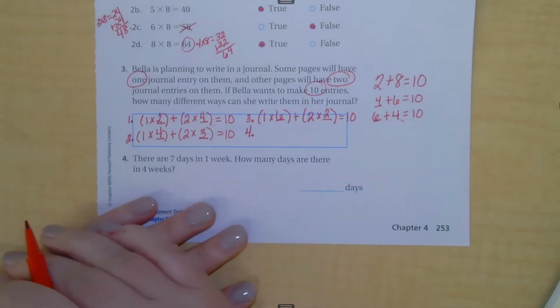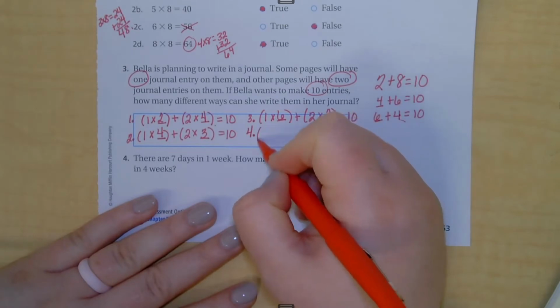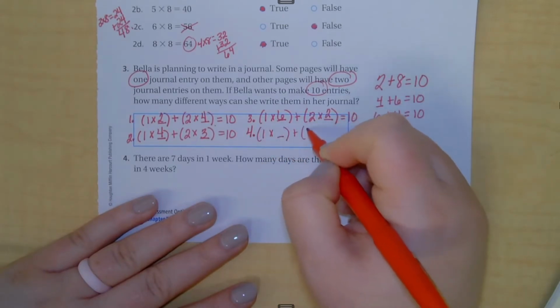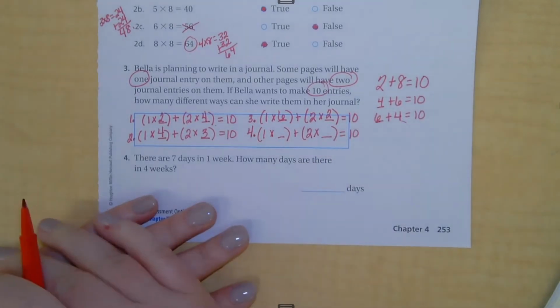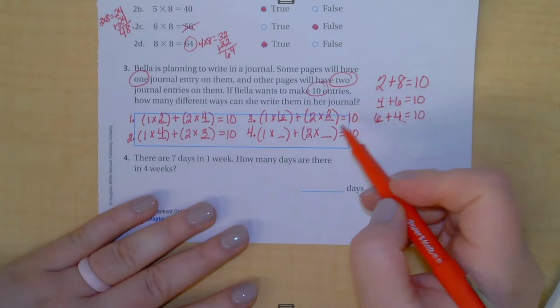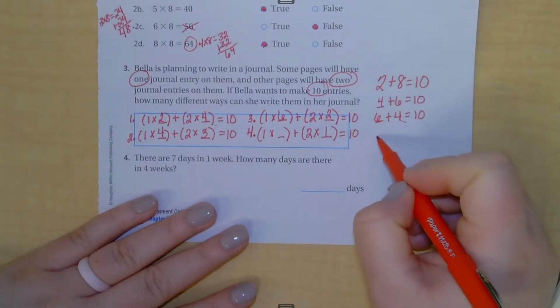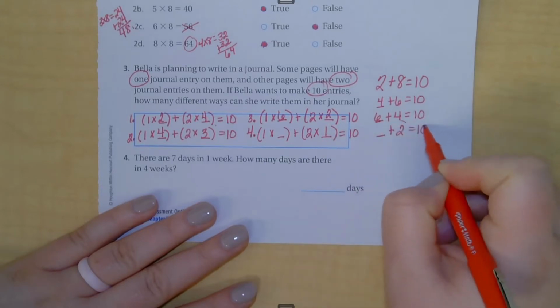All right, you think we can find a fourth way to put these together? Let's write it out one more time. Okay, we did 2. Let's do 1. So that means we have blank plus 2 times 1 is 2 equals 10.